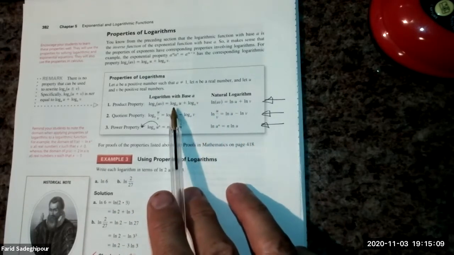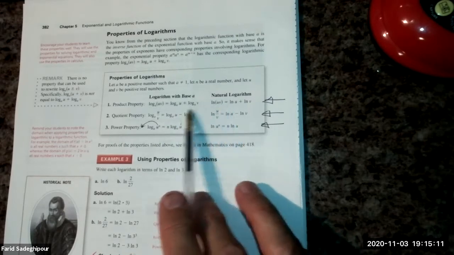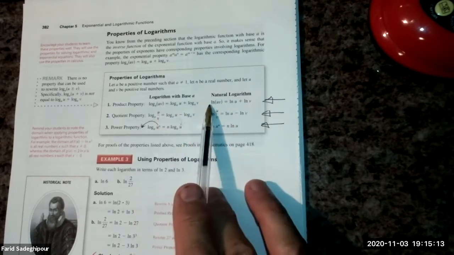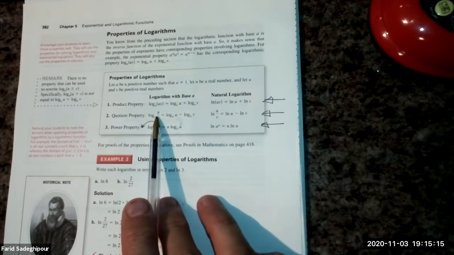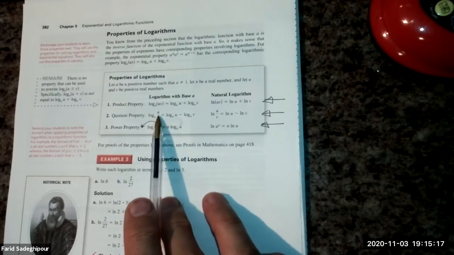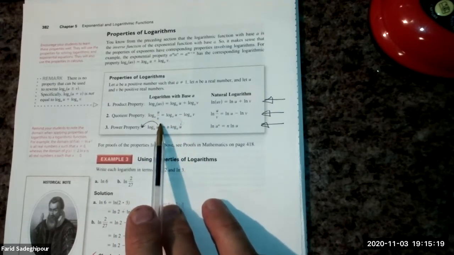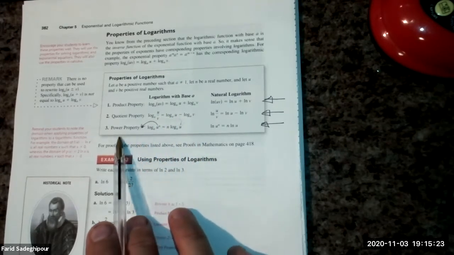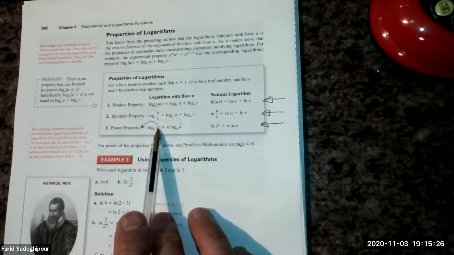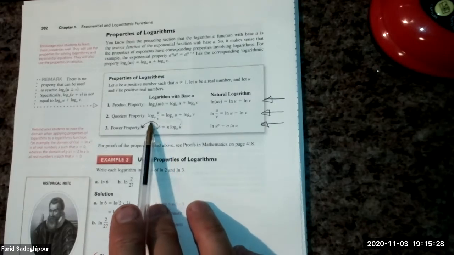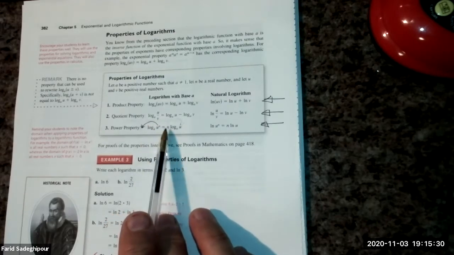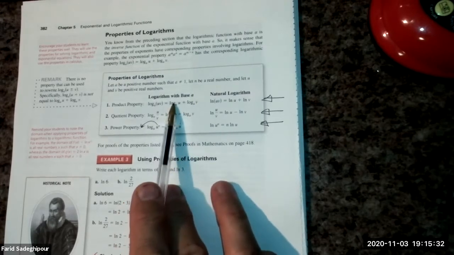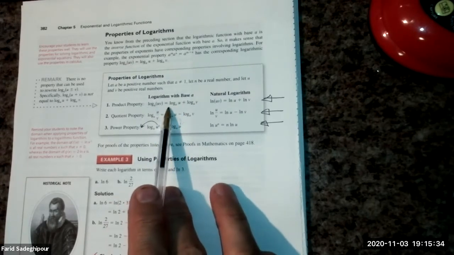All the formulas for log also apply to ln. There is no difference. It's just this is log, this is ln. Log of fractions, if you want to expand log of a fraction, is log of numerator minus log of denominator. The other one is the power property, that if you have an exponent, you could always transfer the exponent to the front.